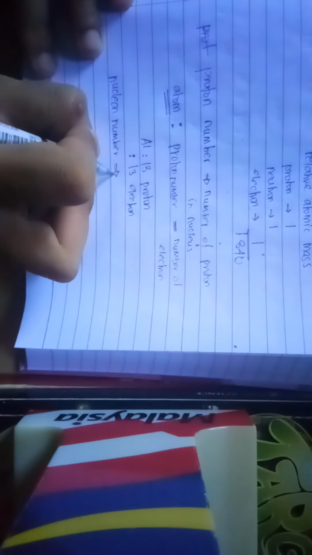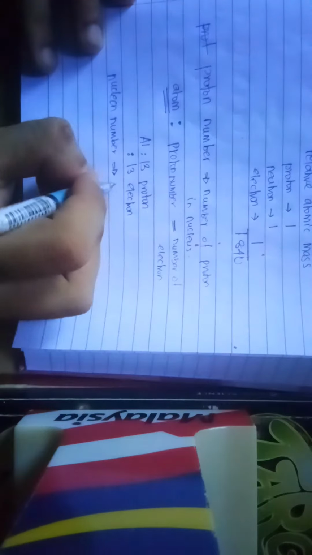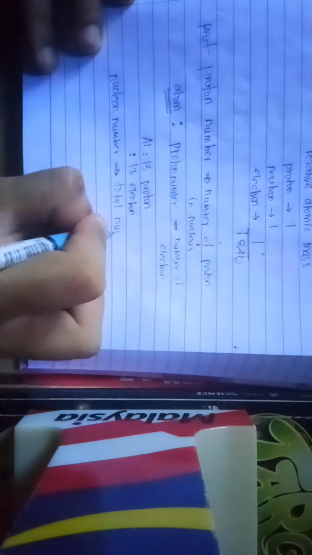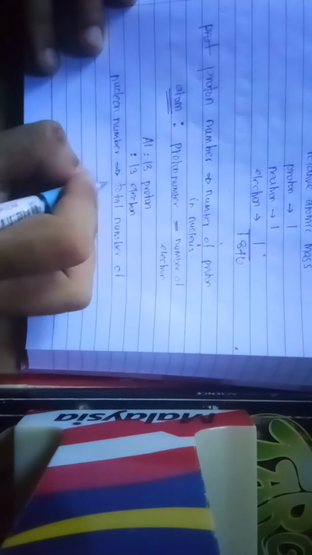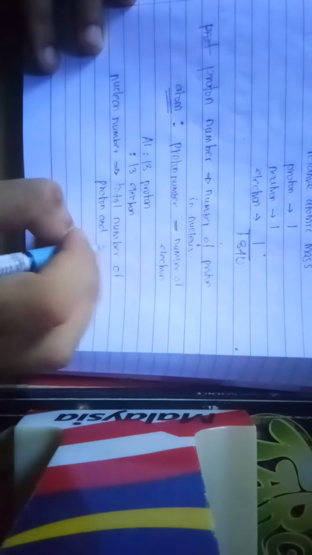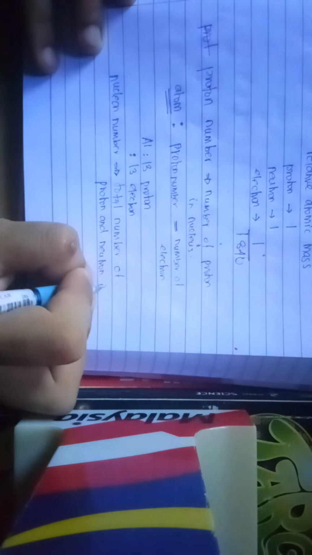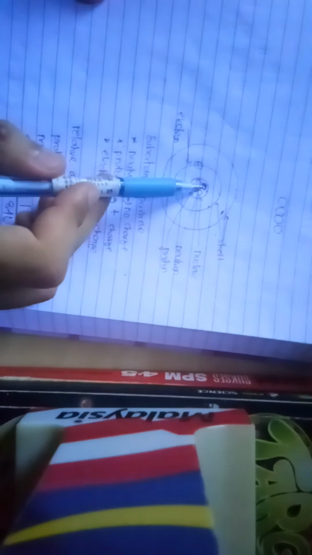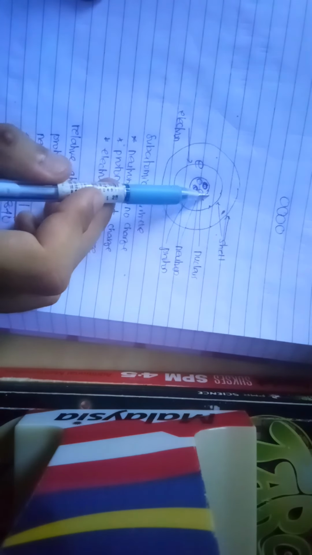Next, you need to know about your nucleon number. The definition of the nucleon number is the total number of protons and neutrons in the nucleus. As you know, in the nucleus you will have protons and neutrons. If you add all protons and neutrons here, we call that the nucleon number.